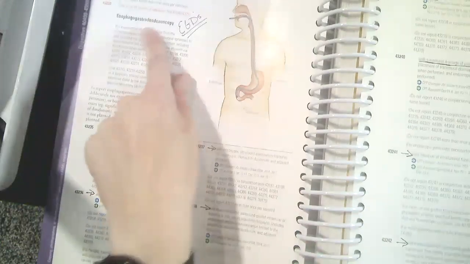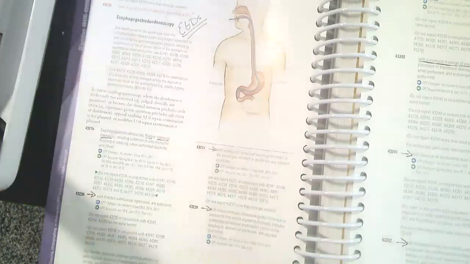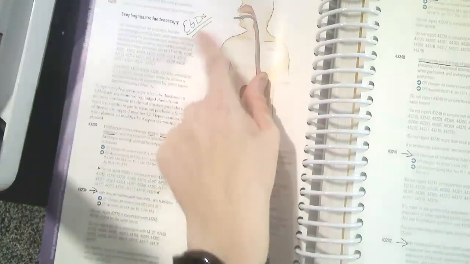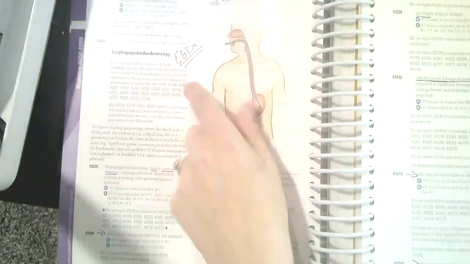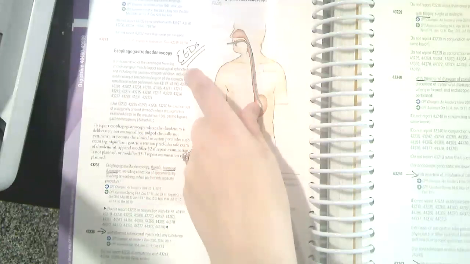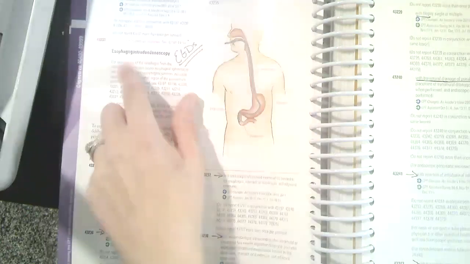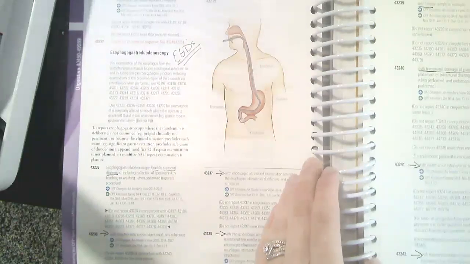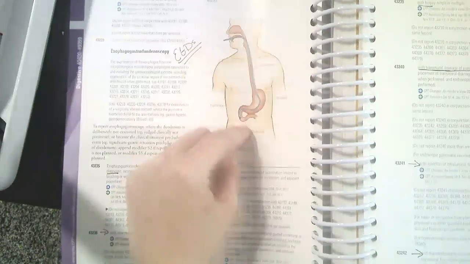And then on page 354, we get into this super long, complicated word that I'm not going to even attempt, but they are called EGDs, okay? So if you want to put a tab on this page, or you just want to make a note of it, that this is what EGDs are, if you see that in notes, because I'm not even going to try, all right? And there are illustrations to kind of show you what they are and how far these scopes go, okay?